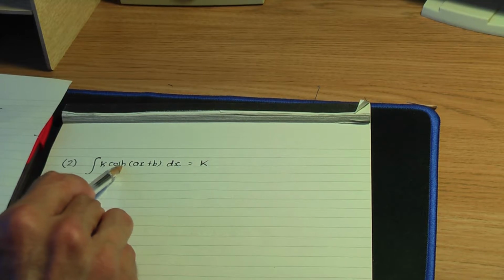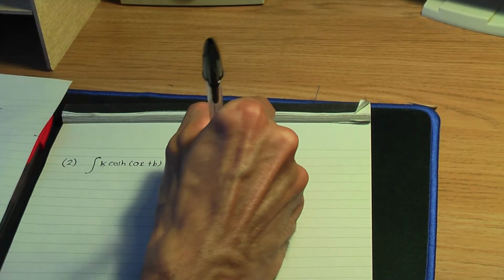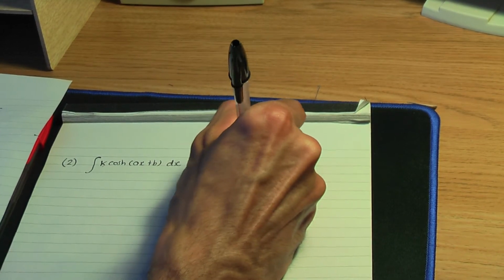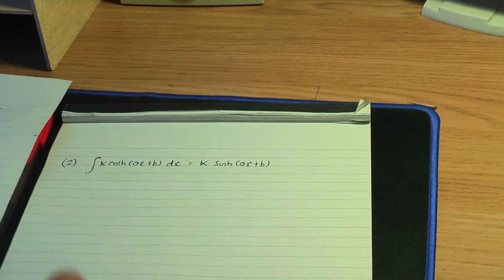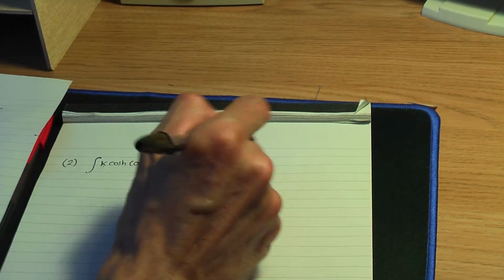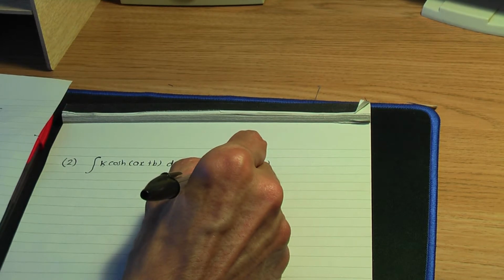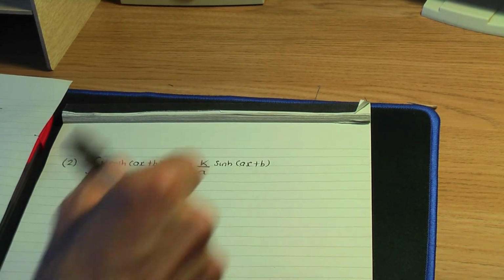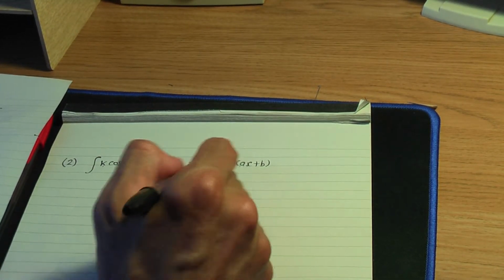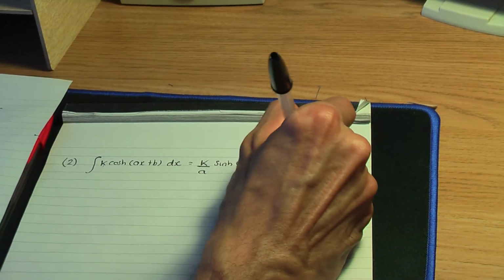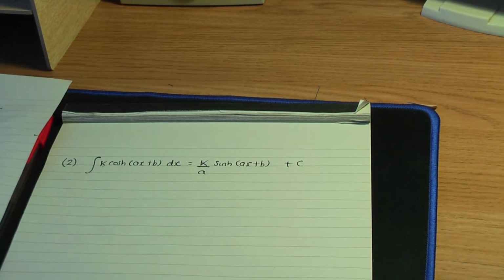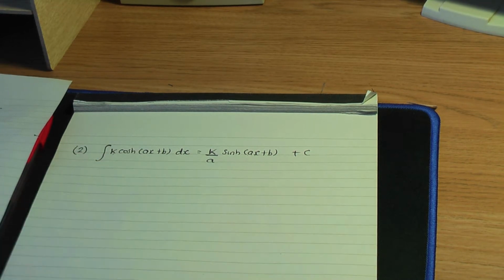Standard result, whenever you integrate hyperbolic cos, you get hyperbolic sine, so it's k hyperbolic sine ax plus b divided by the coefficient of x, which is a, and then add c. Don't learn the formula, just learn how this result comes about.